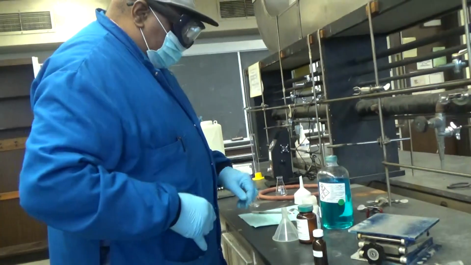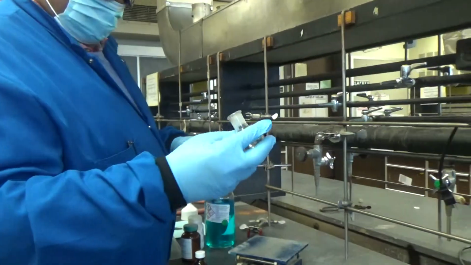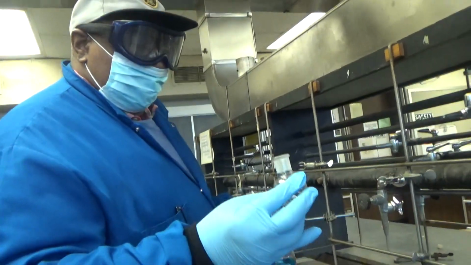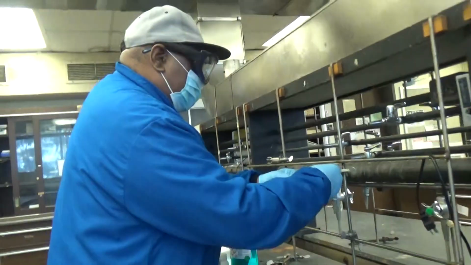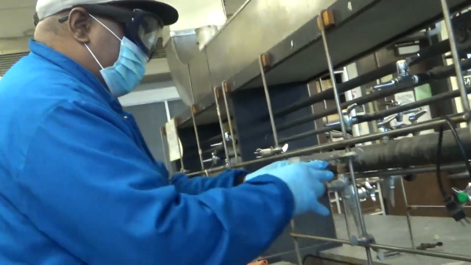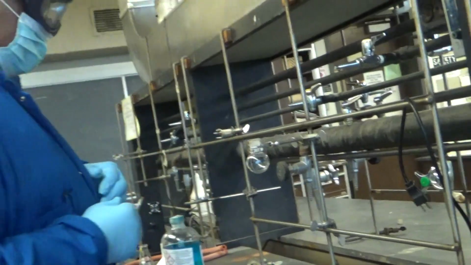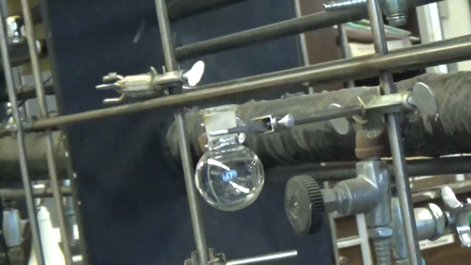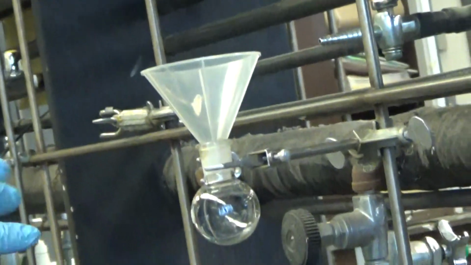So the first thing we do, we have here the round bottom flask, and we clamp the round bottom flask. Now we need to fill it.